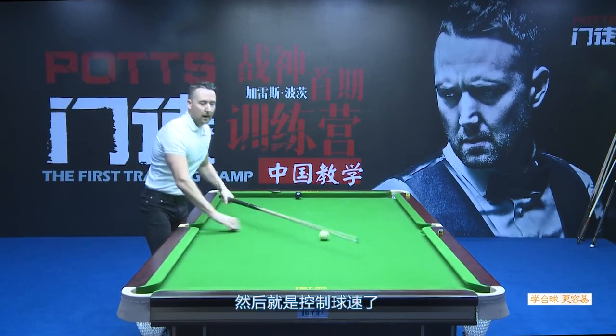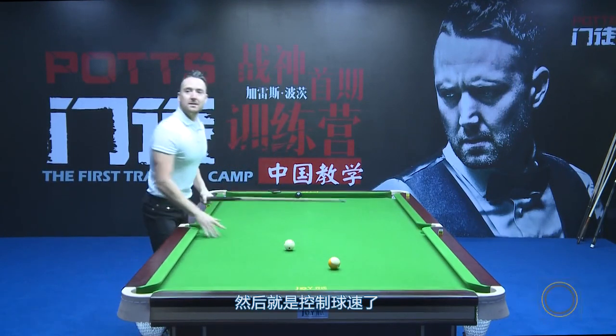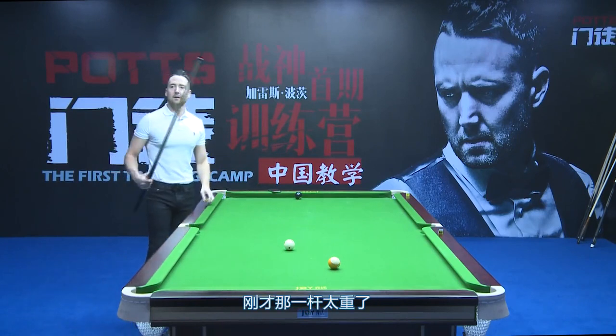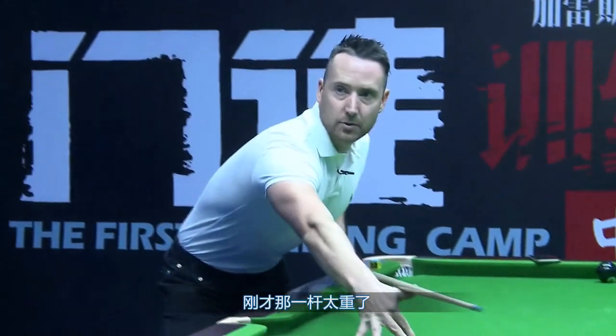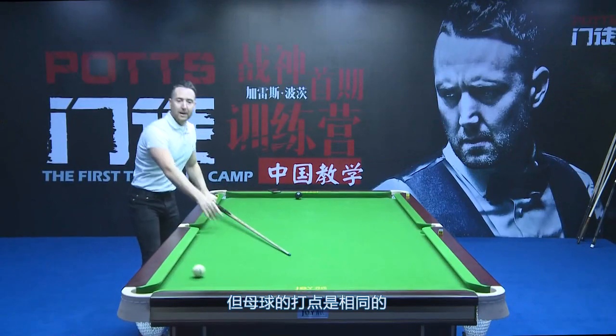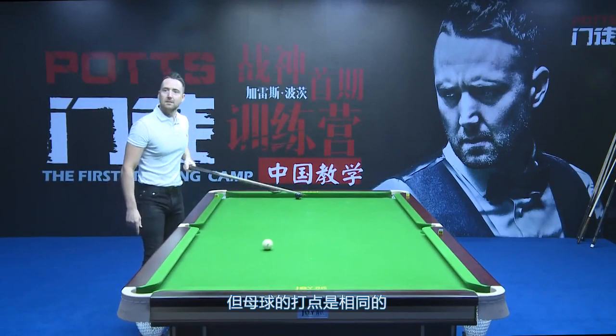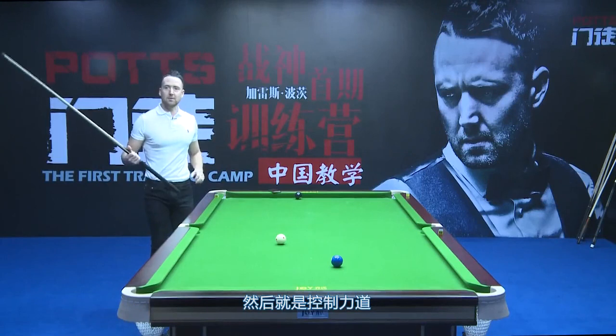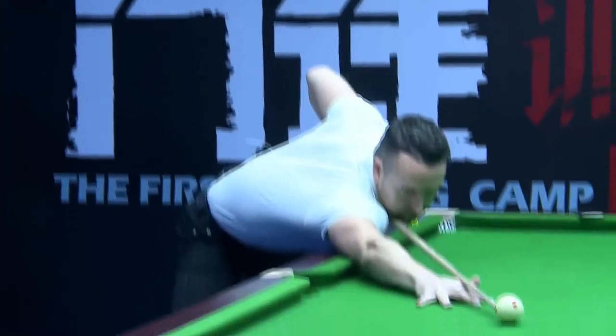And then all it is, is about the pace control. It's just about how hard I hit it. This one, that one I hit was too hard. This one, too soft. But the cue ball hit the same place. That's the most important thing, to make sure that you get the line that you're trying to get all the time. Then it's just about the pace control with your cue action.